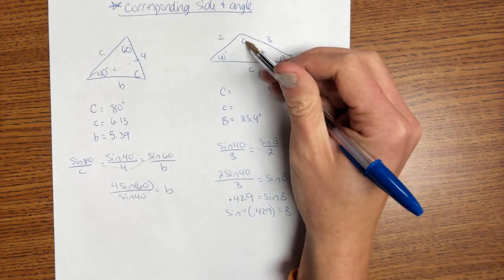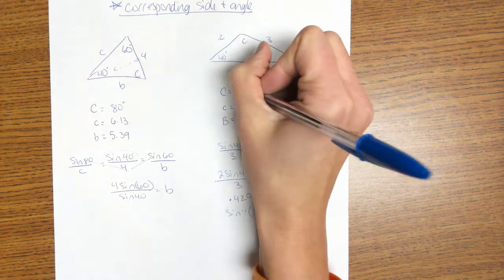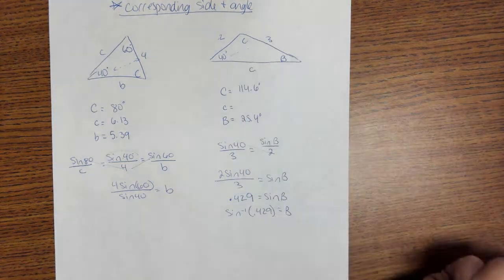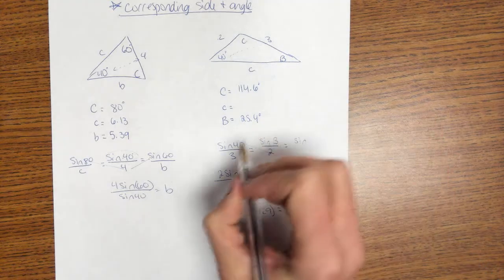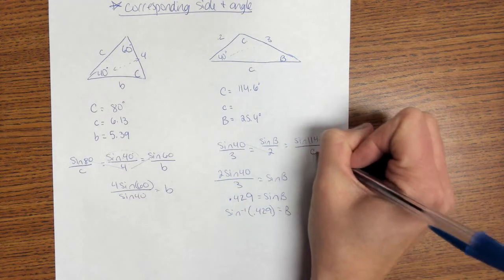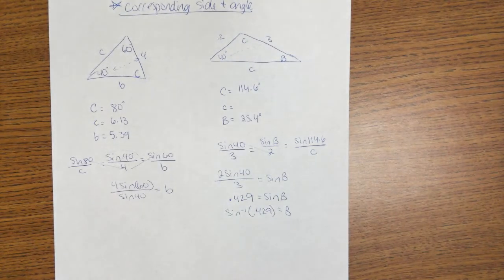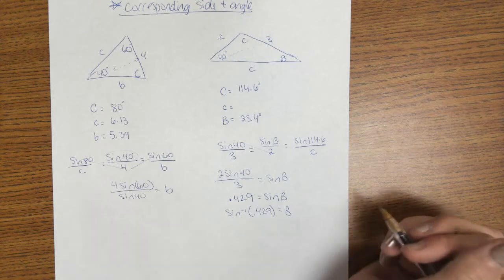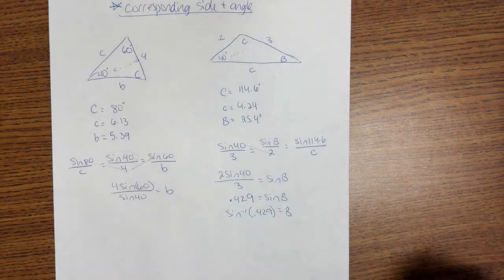Now I can find angle C, which I have to find before I find side C. So we'll do 180 minus 40 minus 25.4. I know angle C is 114.6 degrees. Then I can go back and do a proportion. You can set up a different one if you would like to rewrite it so that you don't have this in the middle, that's fine. I'm just going to use what I have to find C. So cross multiply. 3 sine of 114.6 divided by sine of 40, and that's going to give me 4.24, and that is my final answer because I'm looking for a side, not an angle.